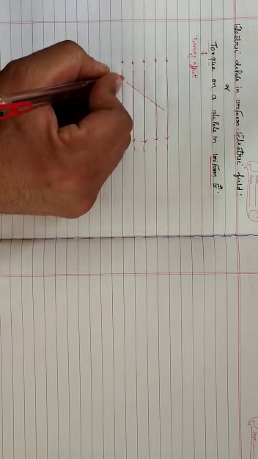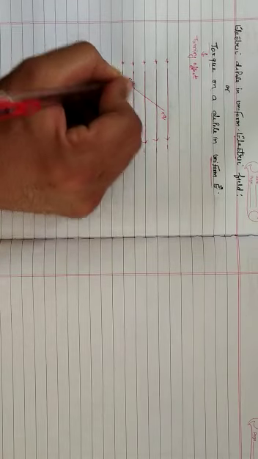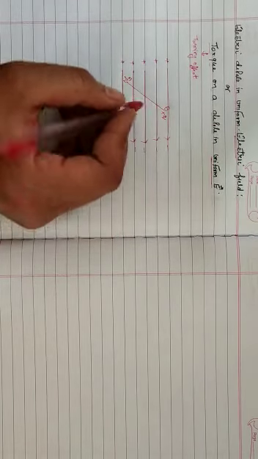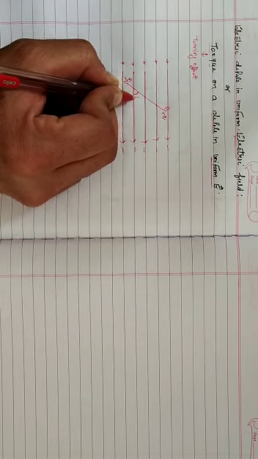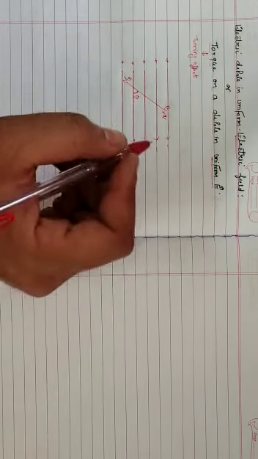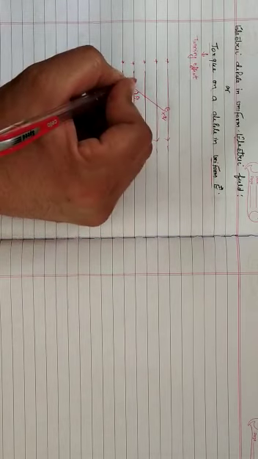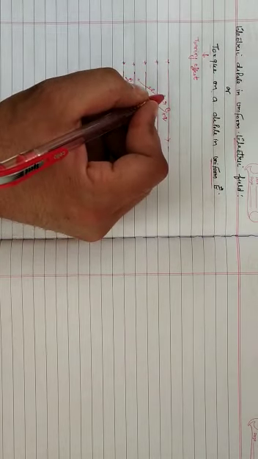This is a dipole having charges minus q and plus q, A and B, inclined in the uniform electric field, making angle theta with the field, and the dipole length is 2L.